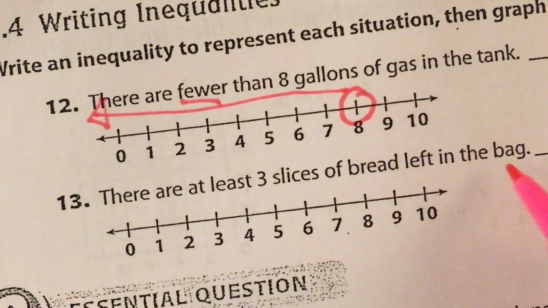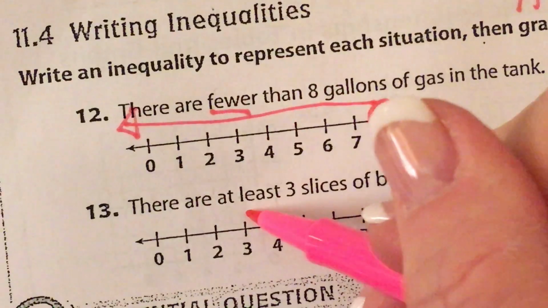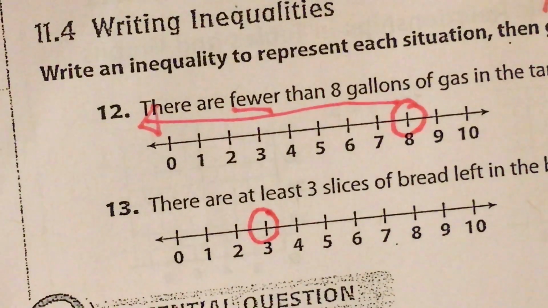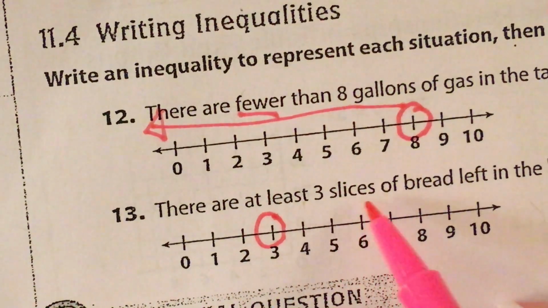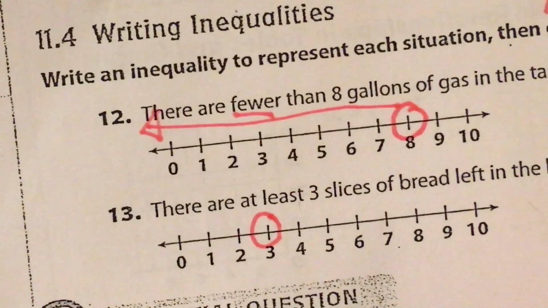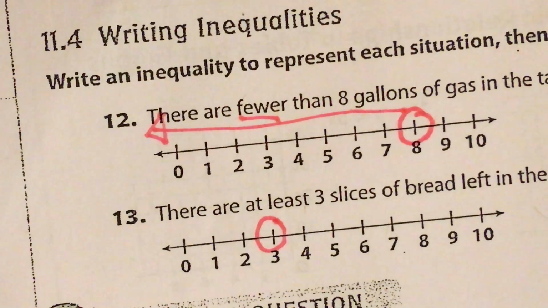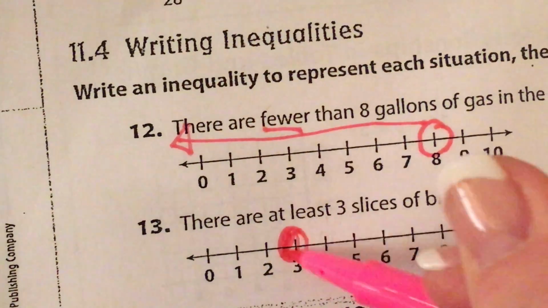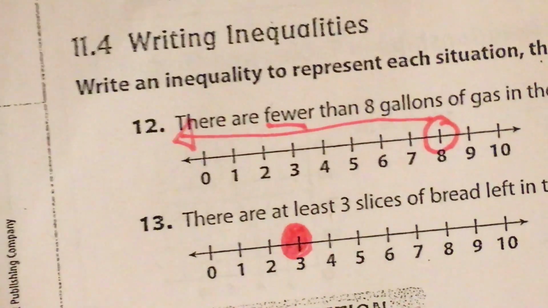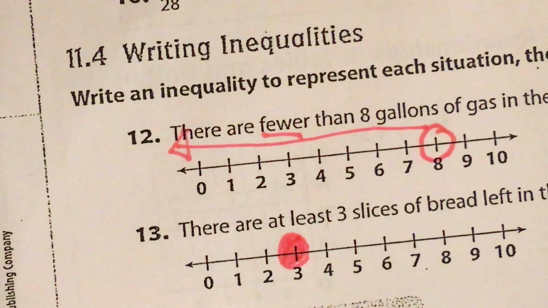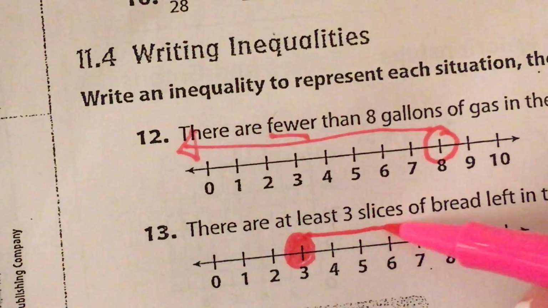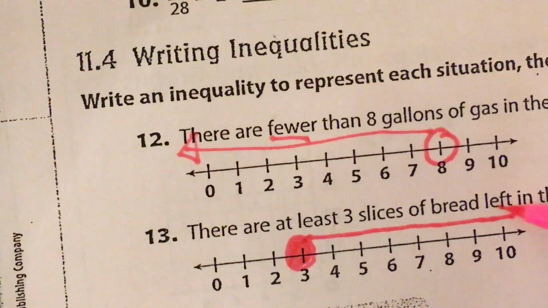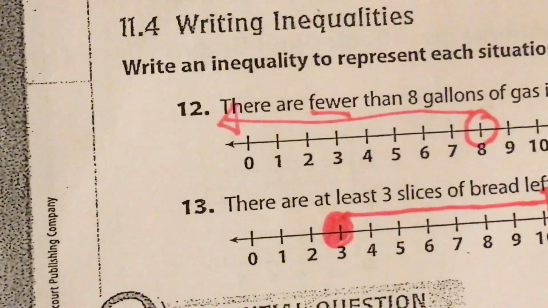Let's look at this next one. There are at least 3 slices of bread left in the bag. Let's circle 3, and then we'll think about whether we're going to fill it in or not. There are at least 3 slices of bread left in the bag. Could there be 3 slices? Yeah, there's at least 3, so 3 is one of the possibilities. There might be more. There's at least 3. That means 3 or more. So our arrow is going to go this way.